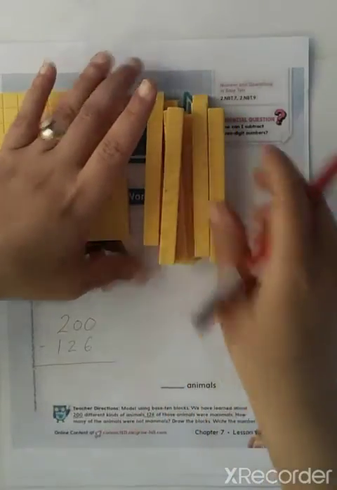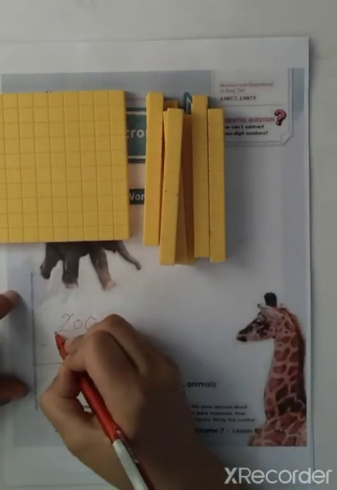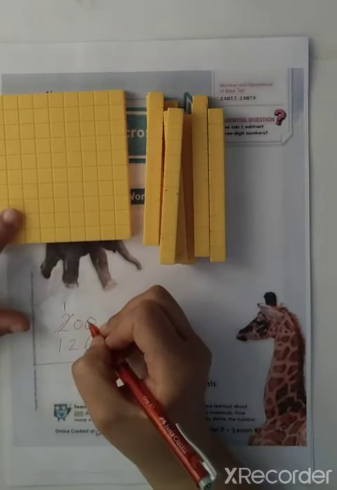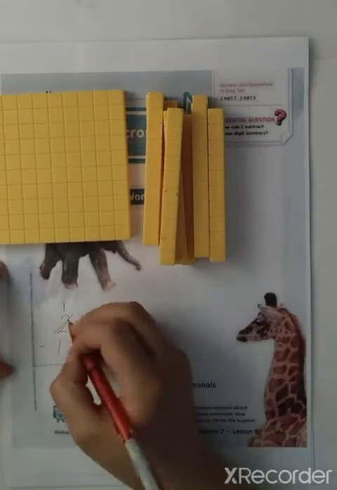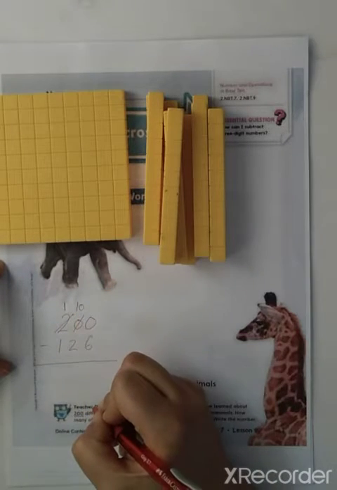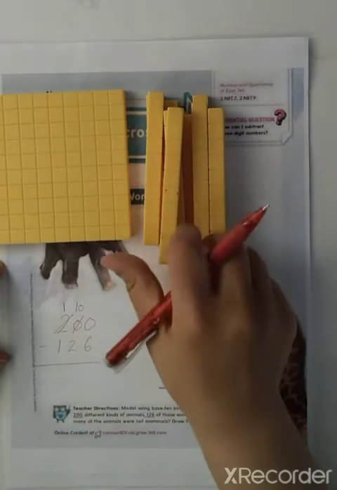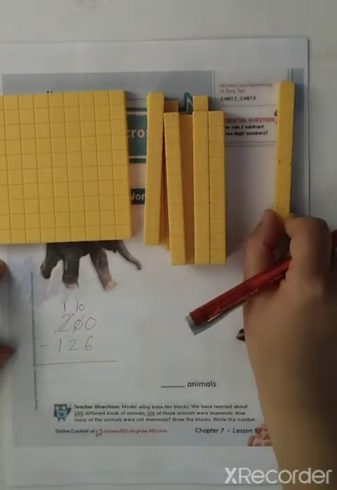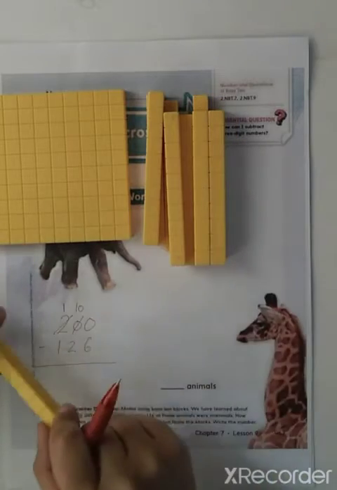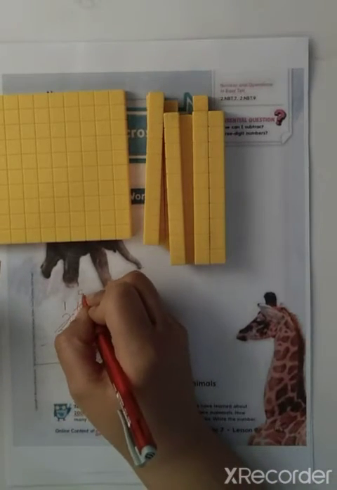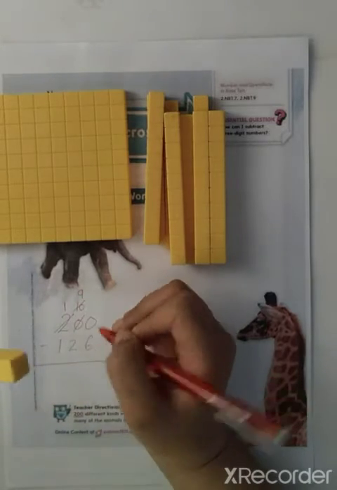Let's write it. So we will cross the 100. We take 1 from the 100. It will be 1, yes. And the tens now equals 10. Now, can we take 1 from the tens and give it to the ones? Of course, yes. So we can cross the tens and make it 9 because we take 1.